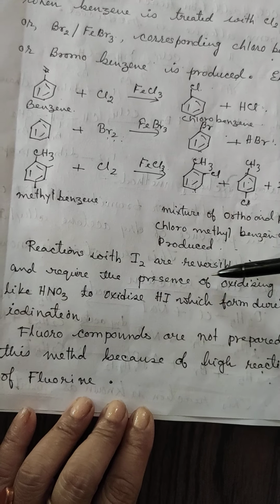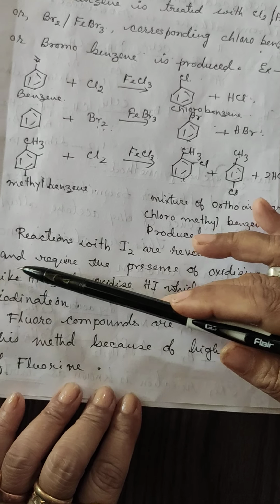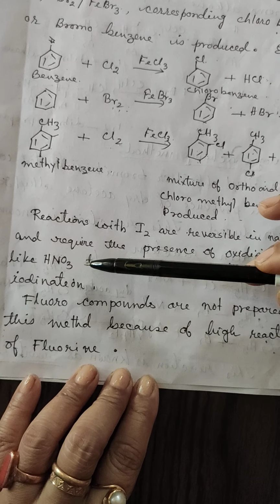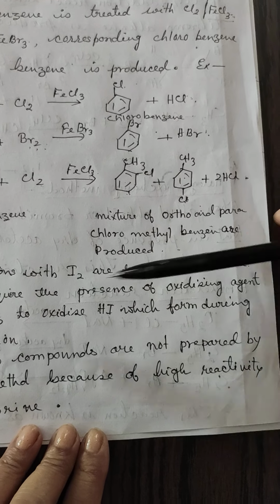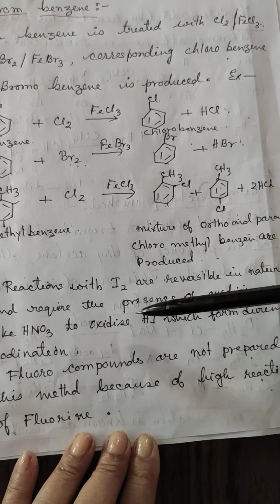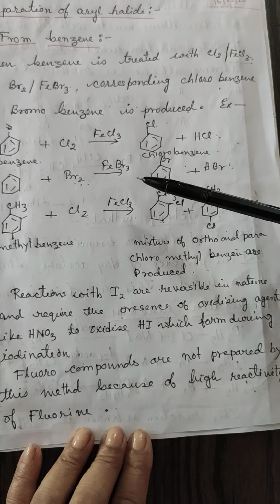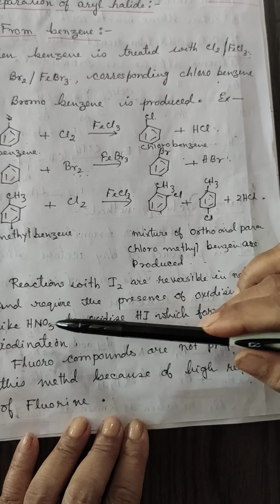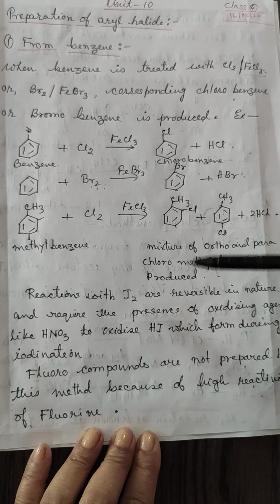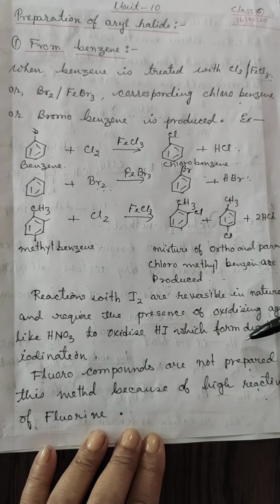It requires the presence of an oxidizing agent like nitric acid to oxidize the HI which forms during iodination. Otherwise it can react again, so for this reason nitric acid must be present in iodination, and then iodobenzene can be produced.